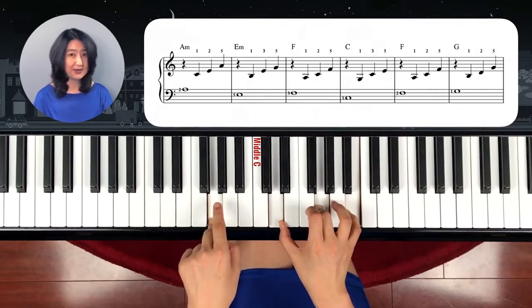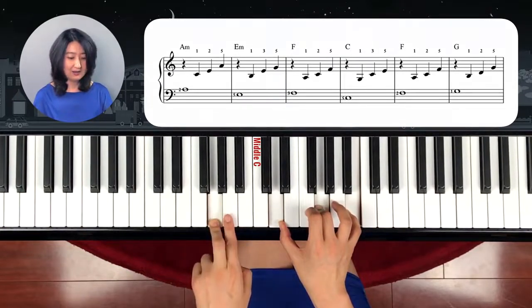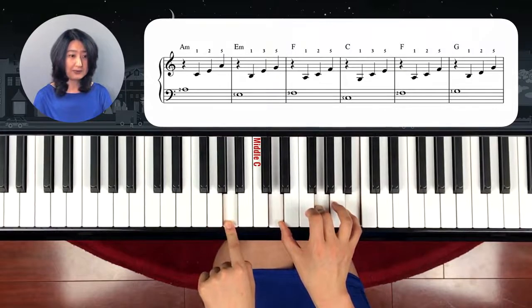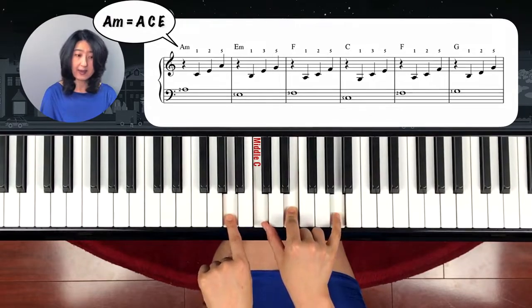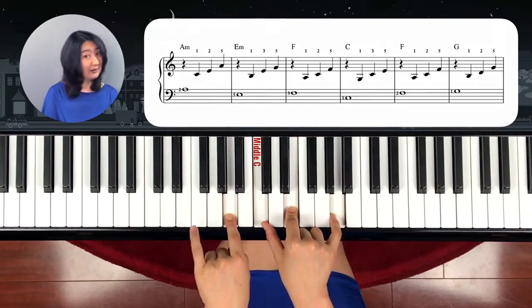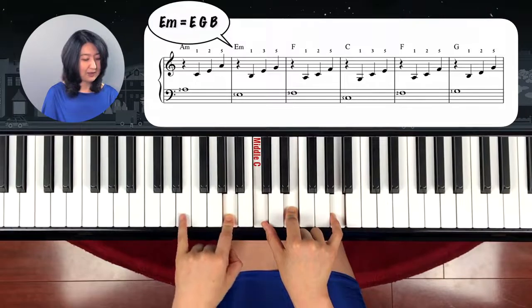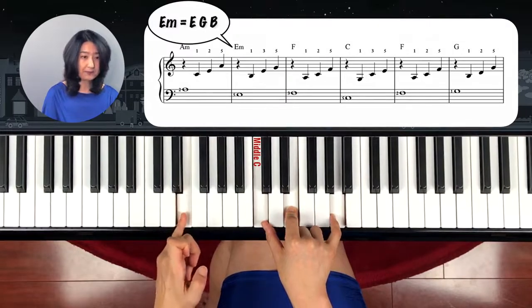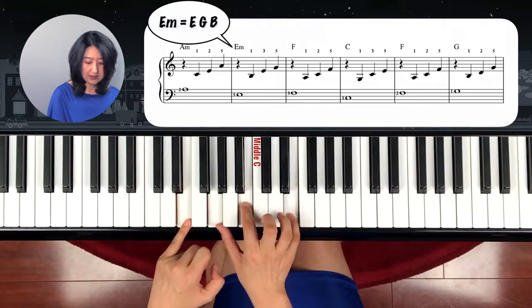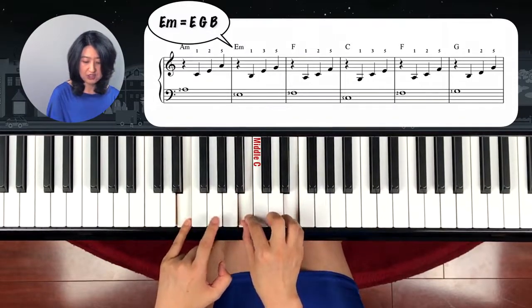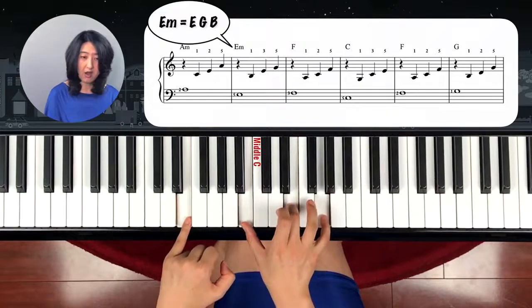And move into the third line, A minor. The left hand plays the A and the right hand plays C, E. So literally an A minor chord. And then you repeat the A again. And the next one, E minor. So the left hand plays the E and the right hand plays B, E, G. So instead of going like this, you skip this G and play it up here.